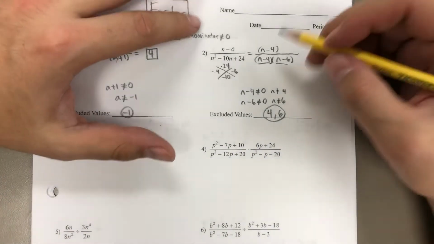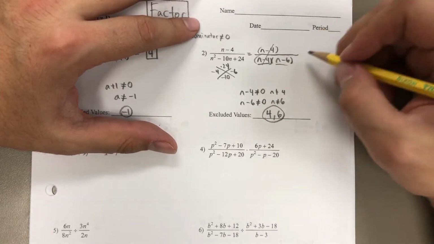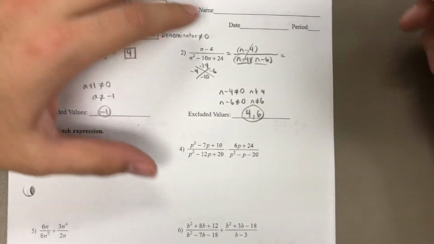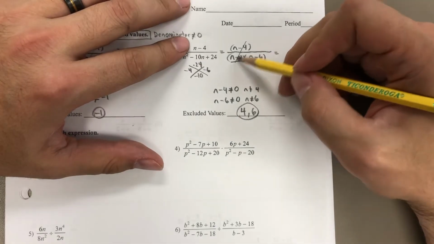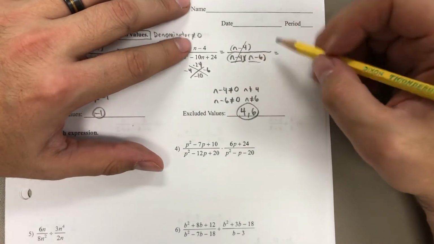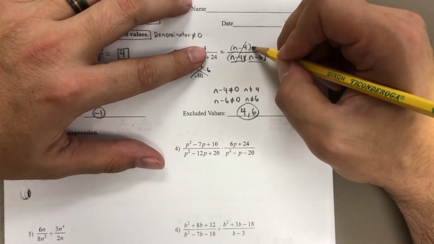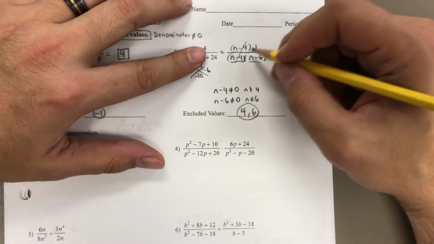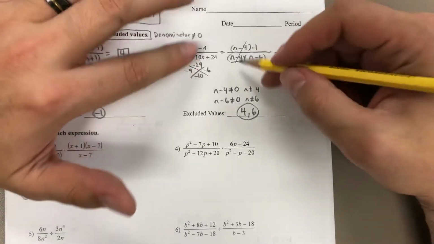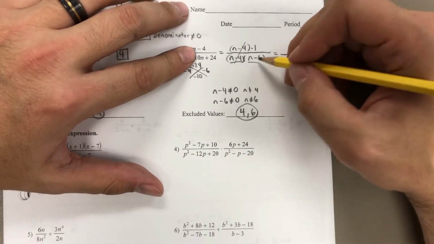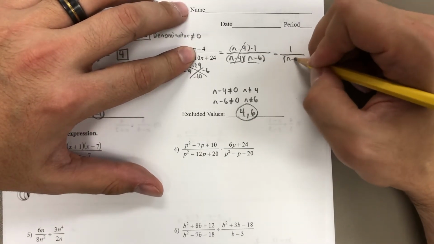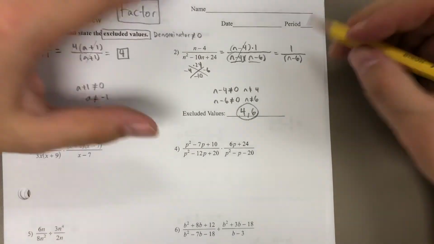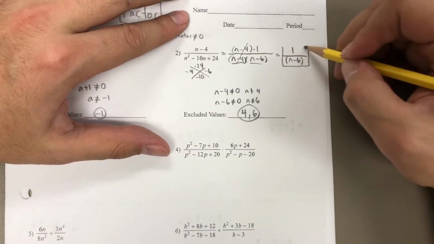Now let's simplify it. So the n minus 4s cancel out. And you have to remember this, okay? When we cancel out something and it's the only thing that's in the numerator, secretly it's also multiplying times 1. So there's going to be a 1 still left over in the numerator, because it cancels out. So the 1's going to be there, and then we still have that n minus 6 in the bottom. And this is the simplified expression. That's as simplified as it gets.